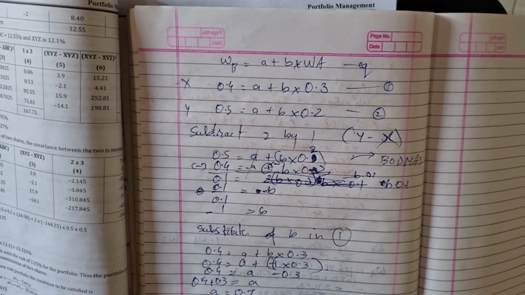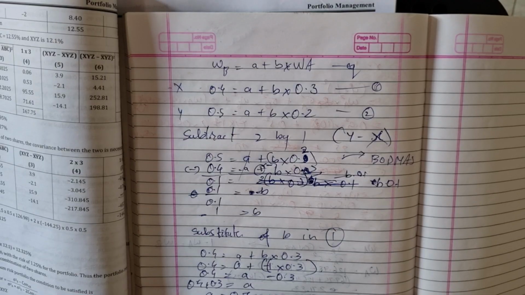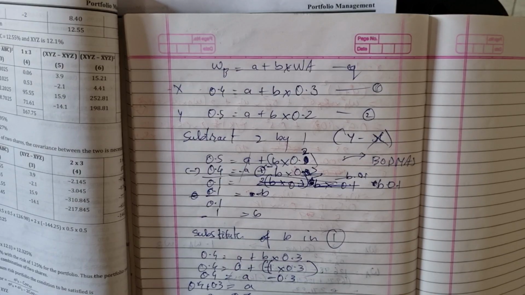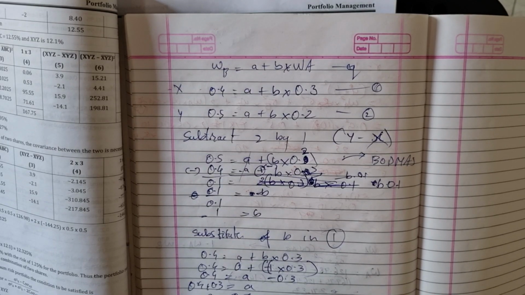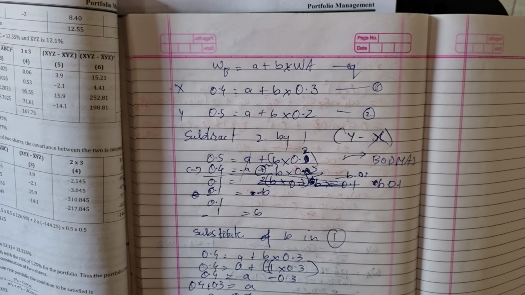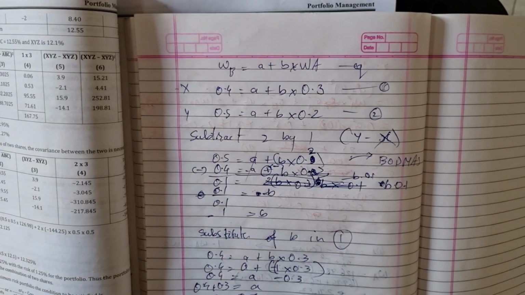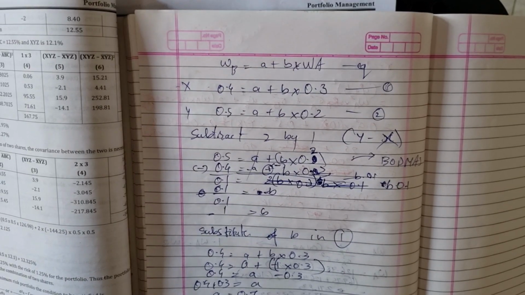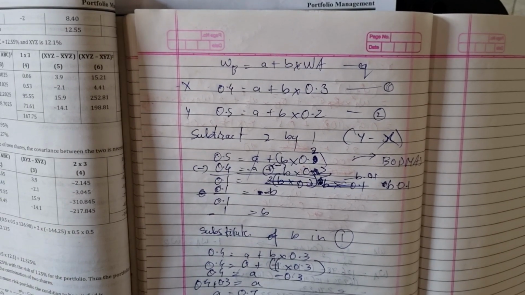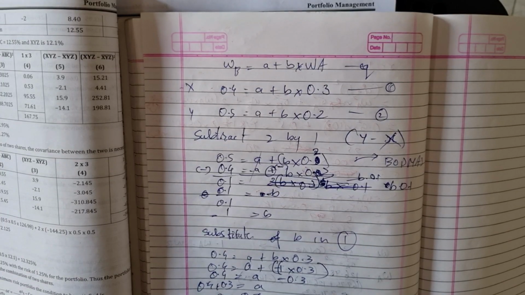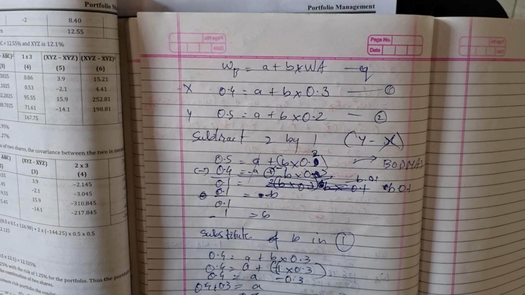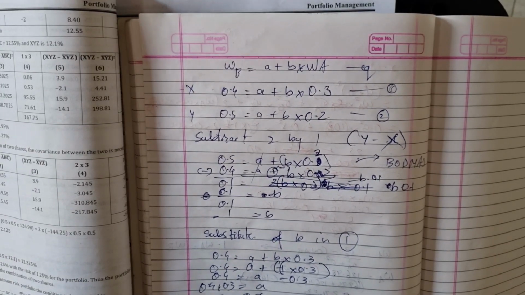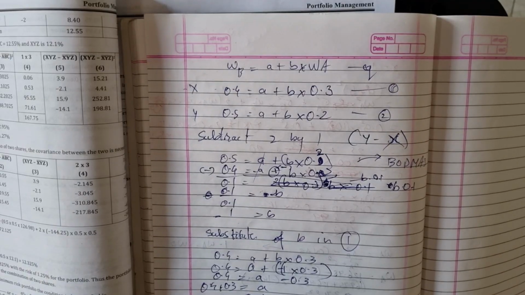Weight of A. So if we take A over there, weight of A is equal to 0.4 minus plus 0.7, right? This is the equation we get. So weight of A is equal to 0.3, right?